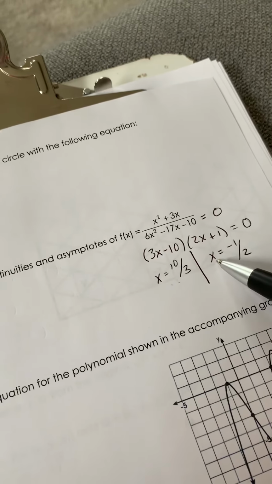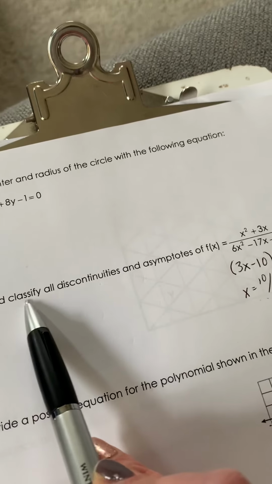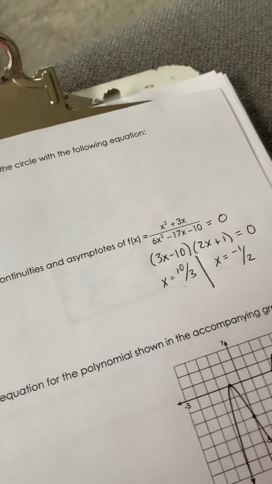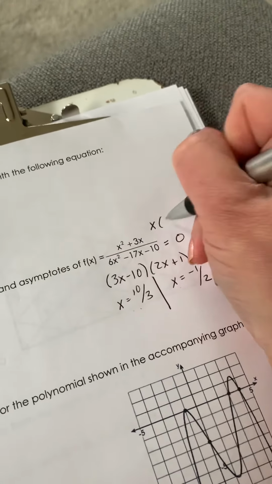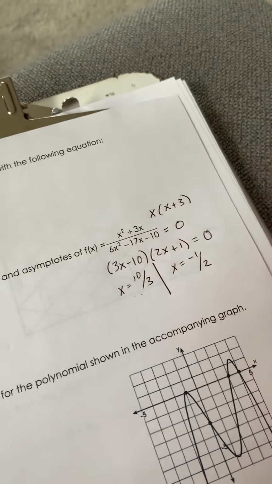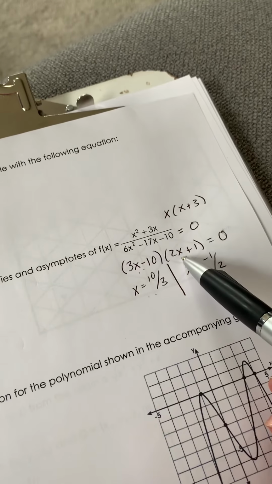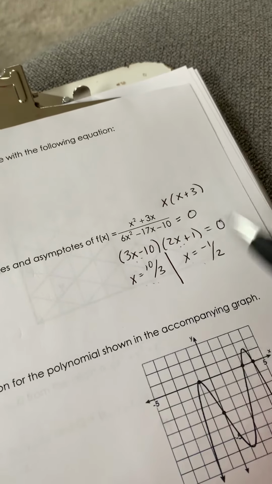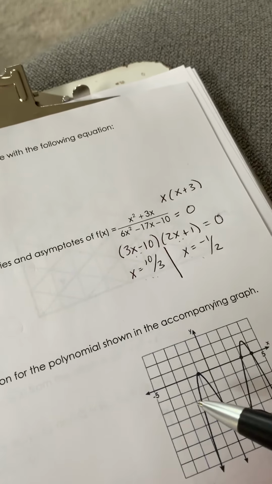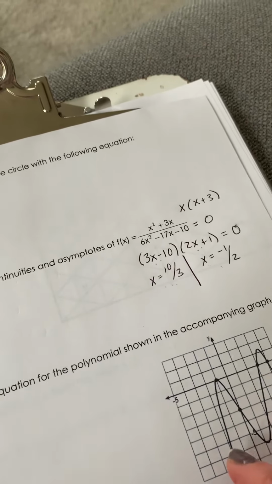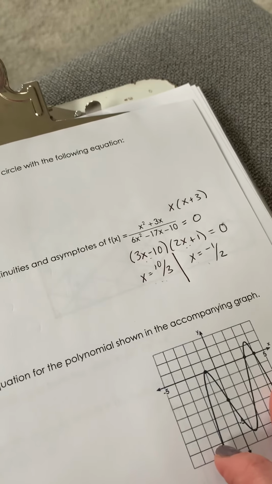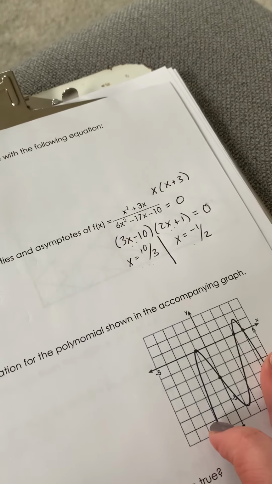These are both discontinuities, but I can't classify them until I look at the top. When I look at the top, it can be factored. However, that factor doesn't match either of the ones on the bottom. So these cannot be removed, which means that I have two discontinuities and they are both essential.